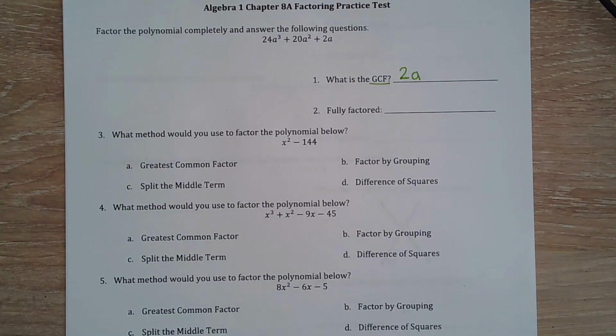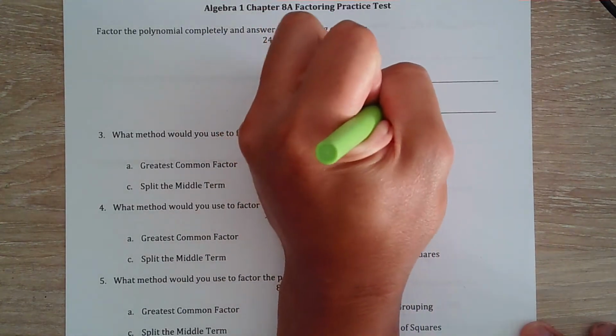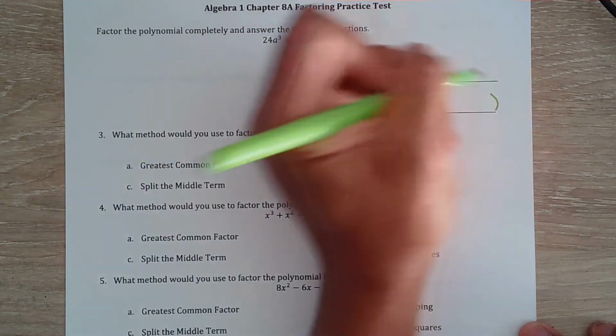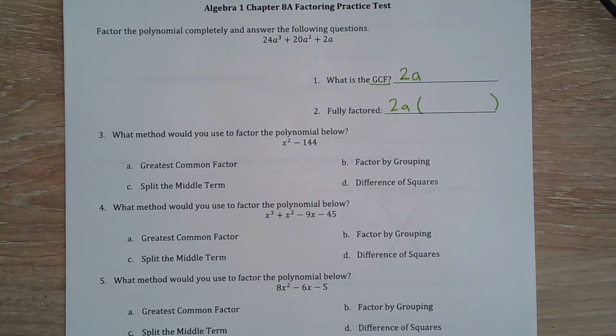And then a lot of students on number 2 were confused about what fully factored would mean. Well, that just means in the form of something multiplied by something. So we start with 2A. And then once we factor that out, we have to figure out what we have to multiply by to get back to our original answer.